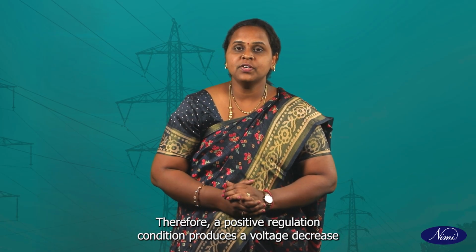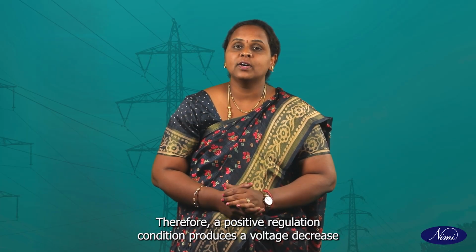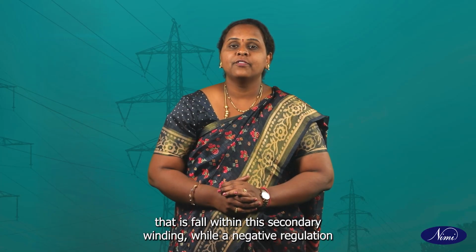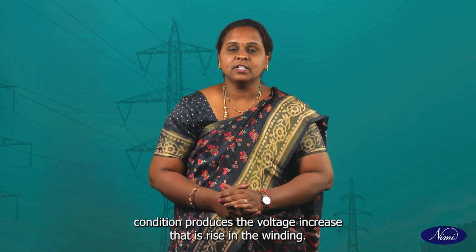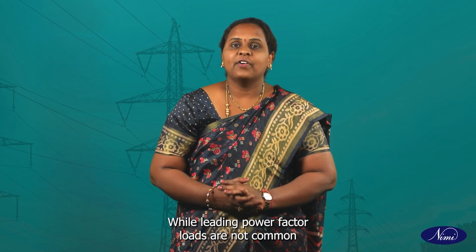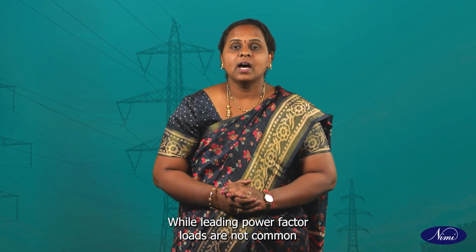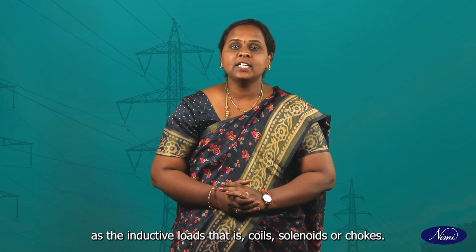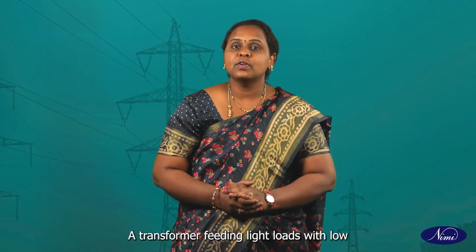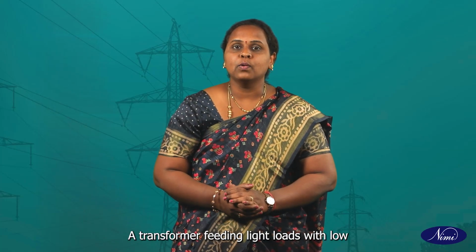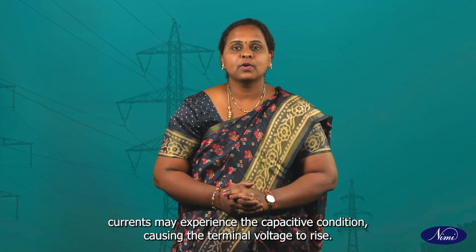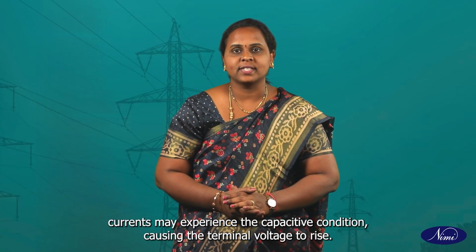Therefore, a positive regulation condition produces a voltage decrease, that is fall, within the secondary winding, while a negative regulation condition produces a voltage increase, that is rise, in the winding. While leading power factor loads are not as common as inductive loads, that is coils, solenoids or chokes, a transformer feeding light loads with low currents may experience the capacitive condition, causing the terminal voltage to rise.